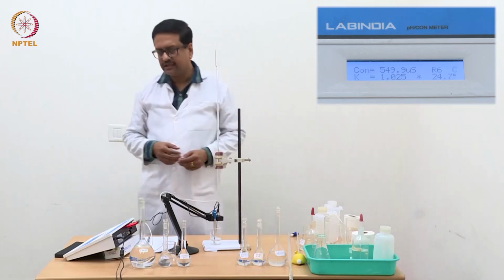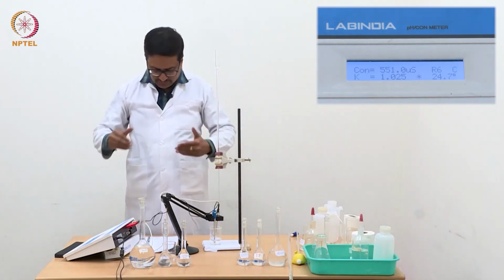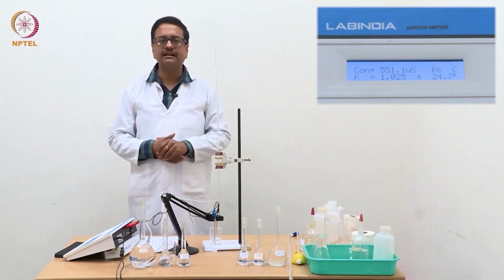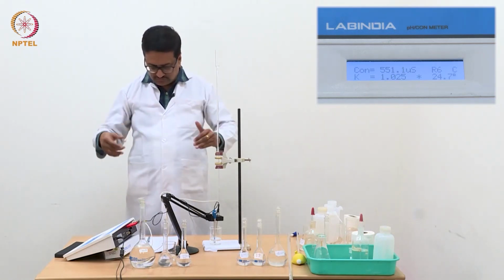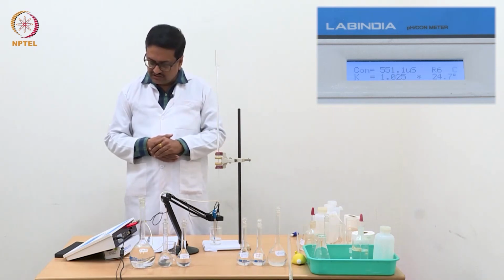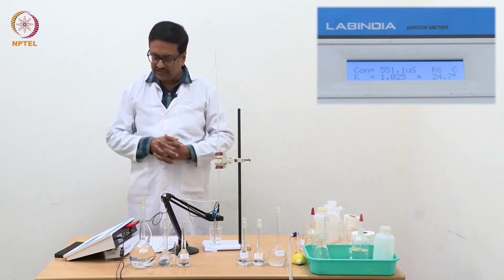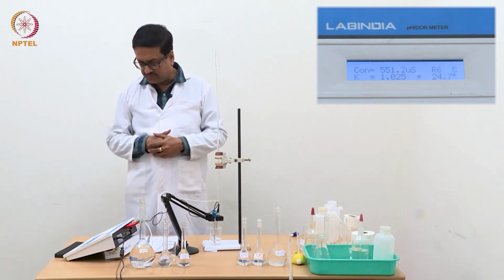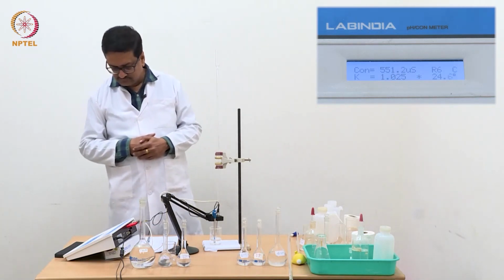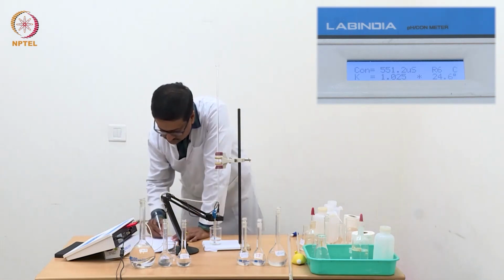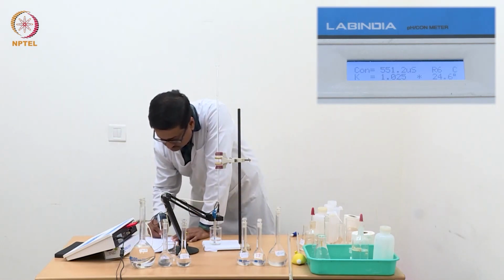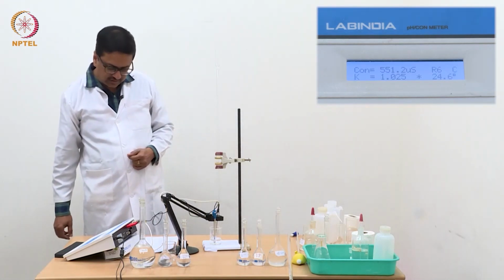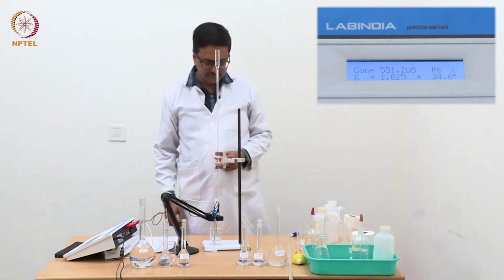Since now I am adding a larger quantity, I should wait for a while for the conductivity meter to give me the correct value, so that when we try to plot, these points should form a nice straight line. So it is now coming like 551.2. 551.2 is my reading after 1.1 ml.